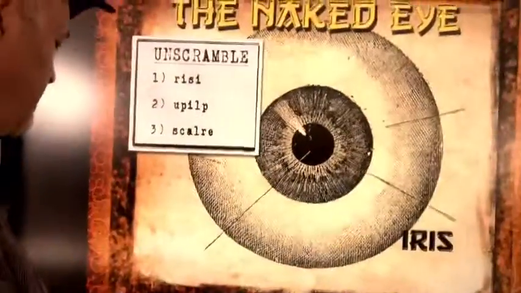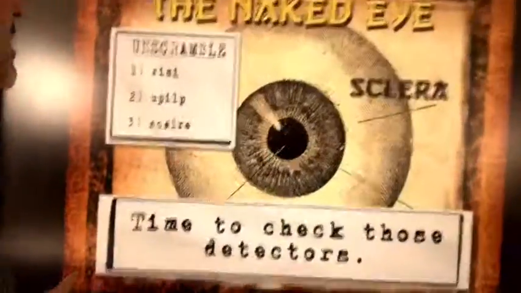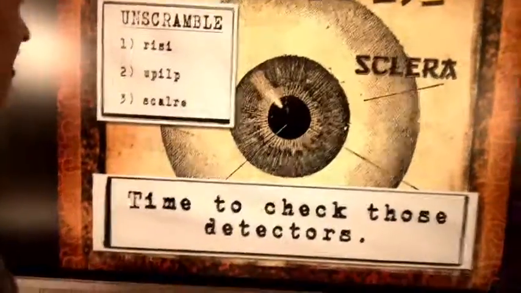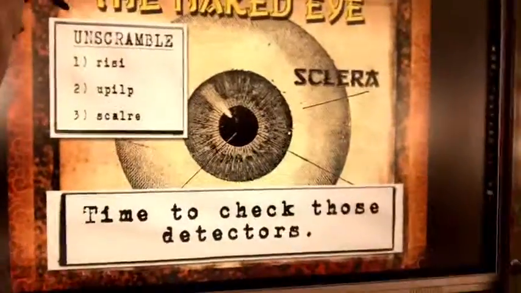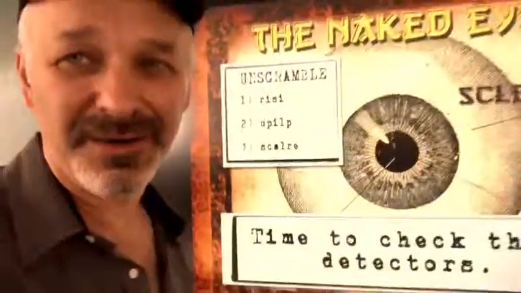Some vocabulary, parts of an eye: iris, pupil, and sclera. Time to check those detectors. All right, so here I do an eye test with them all. Since we're talking about eyes, I decided to do an eye test and just have some fun with it.